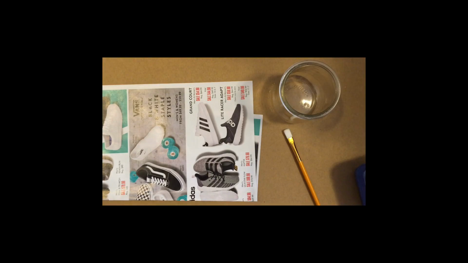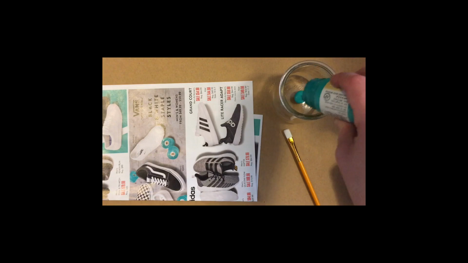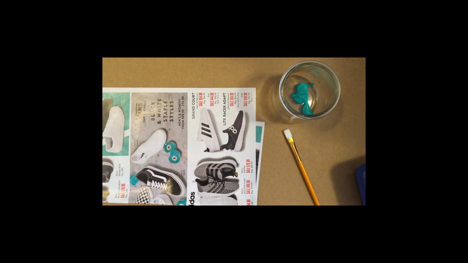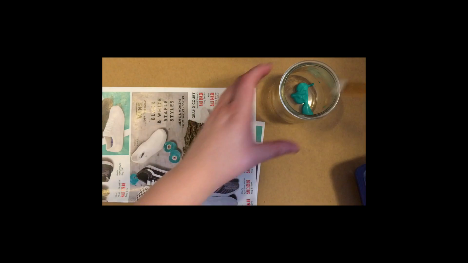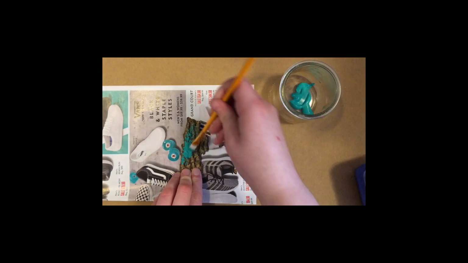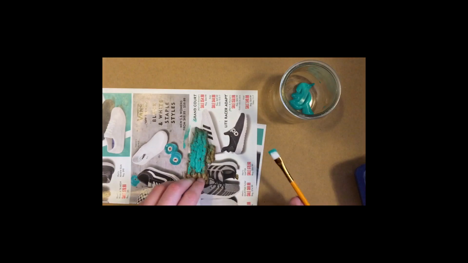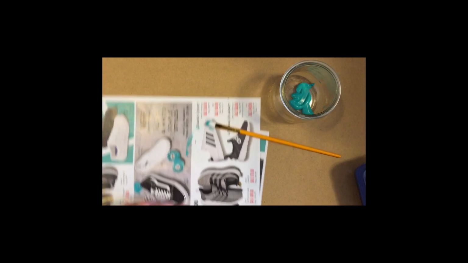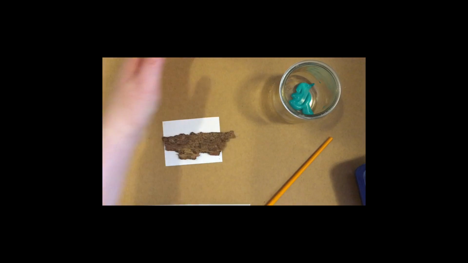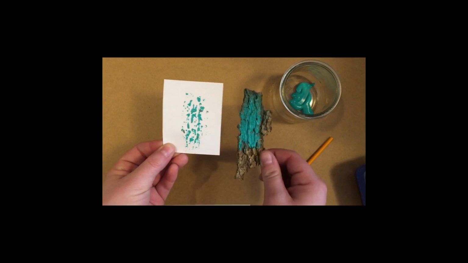Okay, so now what we're gonna do is kind of like making a stamp. So we'll put some paint in there and get a piece of newspaper, and you're gonna take your texture and you are gonna paint just like that. You're gonna go real quick so it doesn't dry. And then push, and you kind of get this cool bark texture.